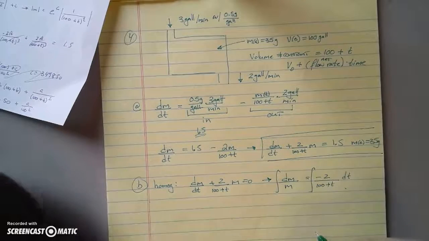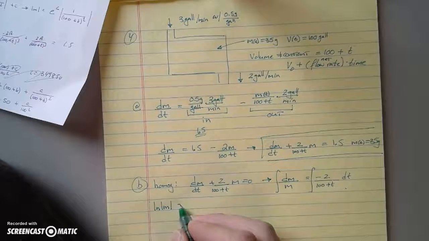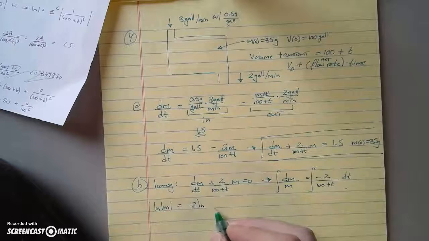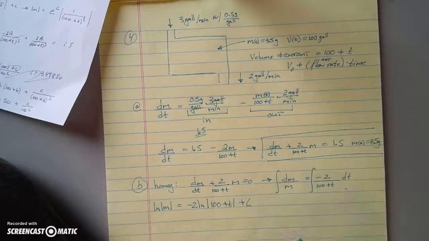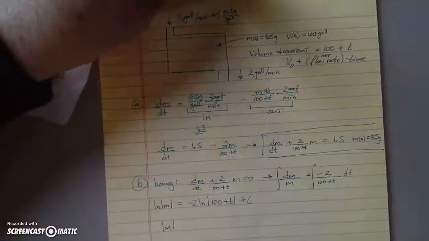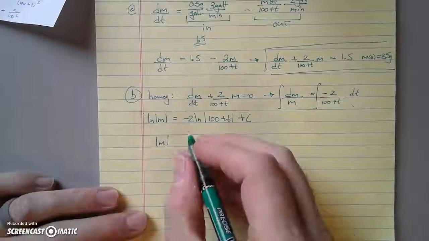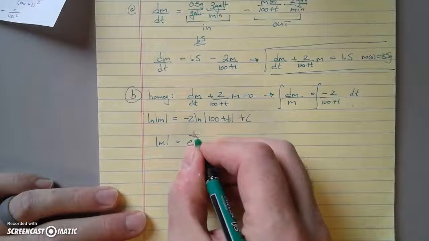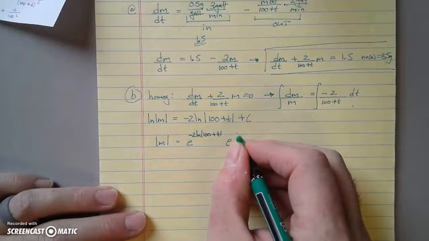Integrate. And I go back down here, we'll have ln of absolute value of m equals minus 2 ln of absolute value of 100 plus T plus a constant. Now, we can exponentiate both sides here. Let's just do it. So we'll have absolute value of m equals e to the minus 2 ln absolute value of 100 plus T, e to the c.